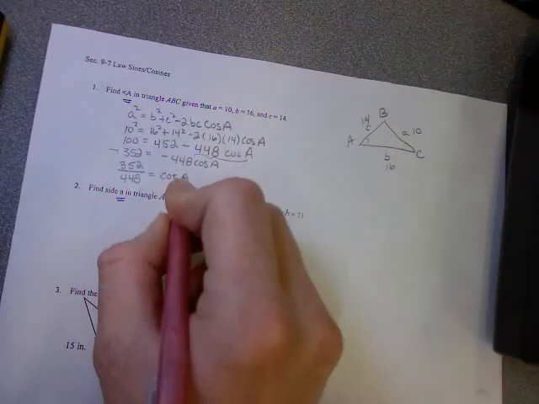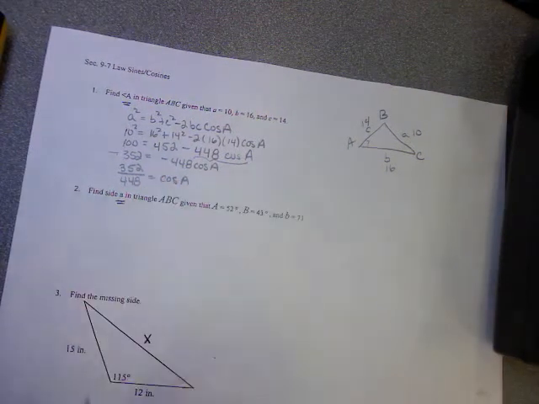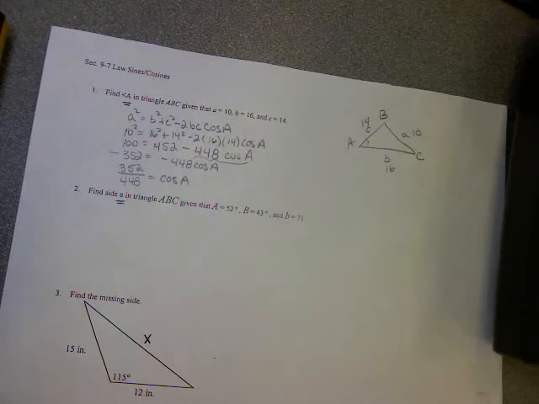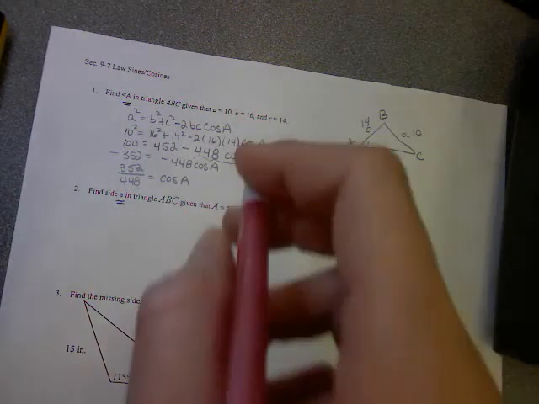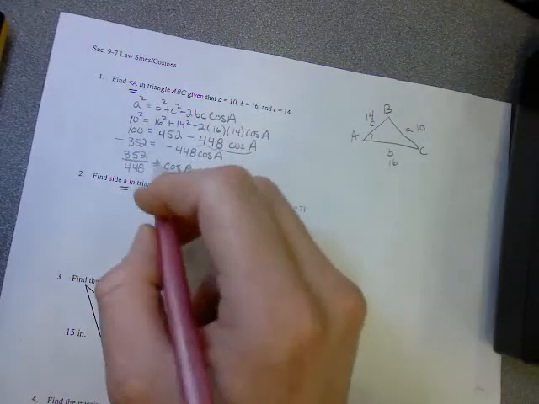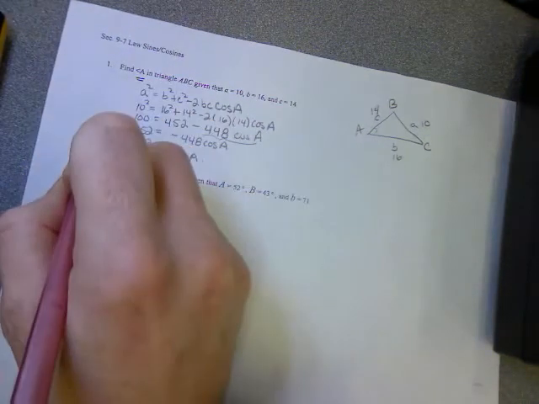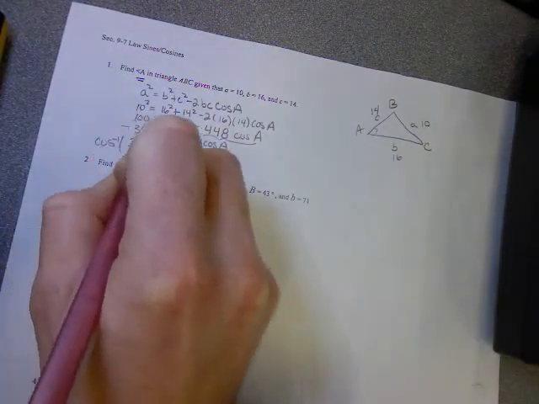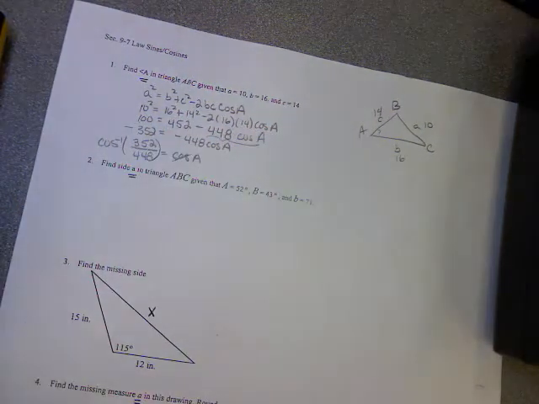Now to get A isolated by itself, you have to undo the cosine function. The inverse of the cosine function undoes the cosine. So we will take the inverse cosine of both sides. That will eliminate this cosine, and this will become cosine inverse, and that's gone then.